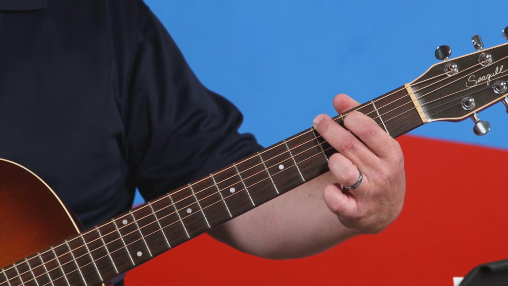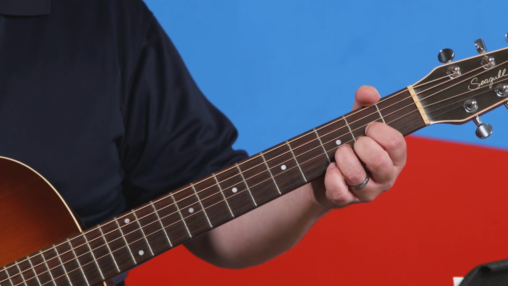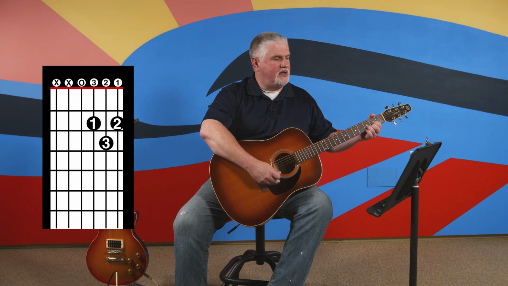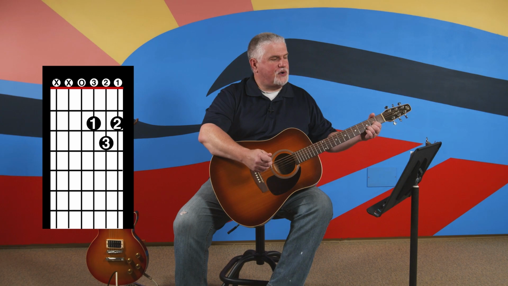The other one we learned was D. Okay, and the D chord frets like this. So we have the first string with our second finger at the second fret, third fret, third finger, second string, and then the third string with our first finger at the second fret.